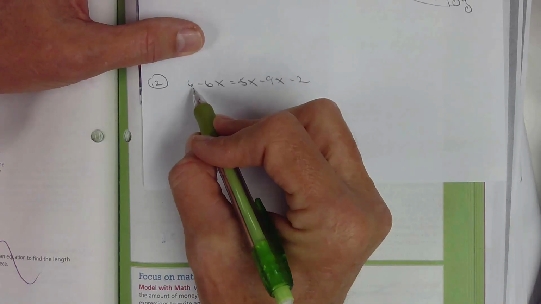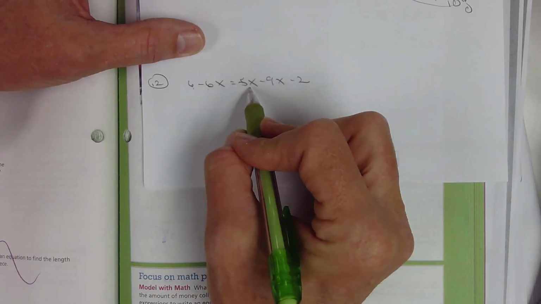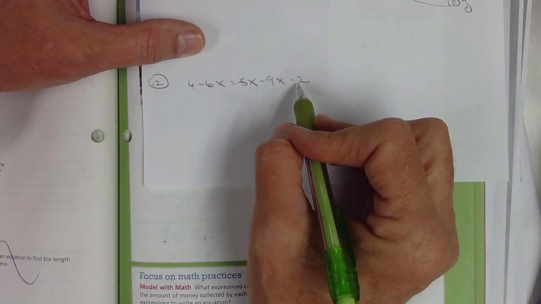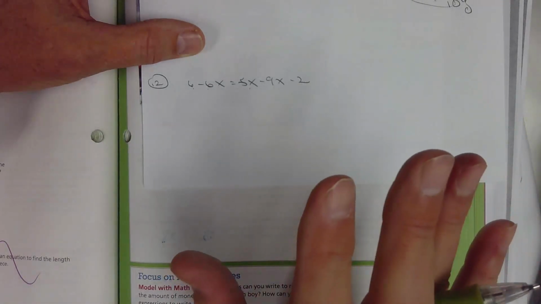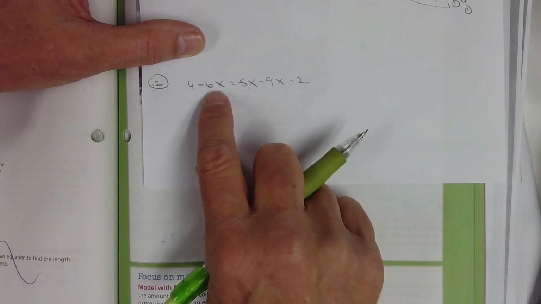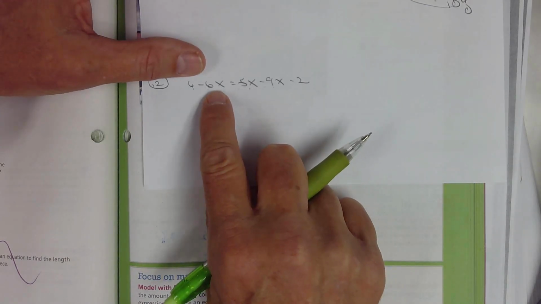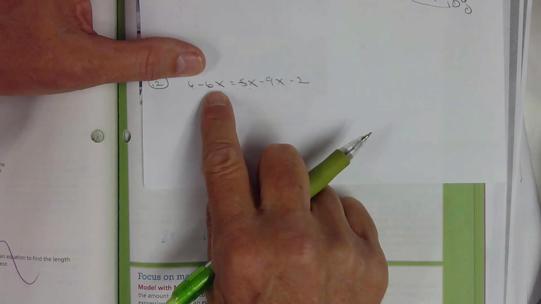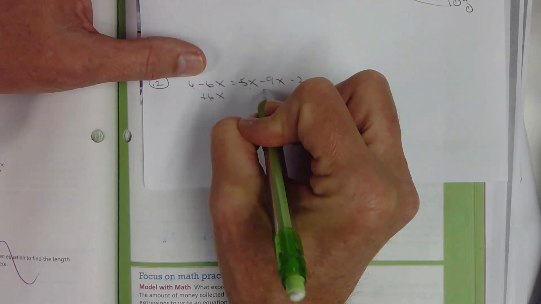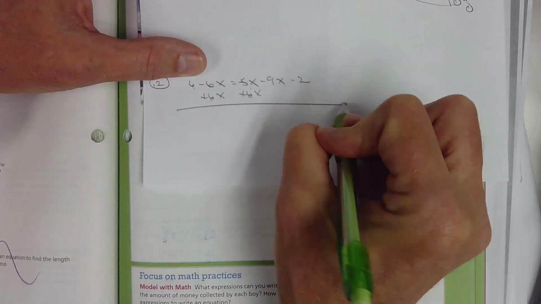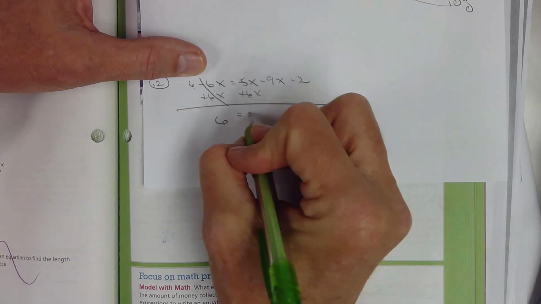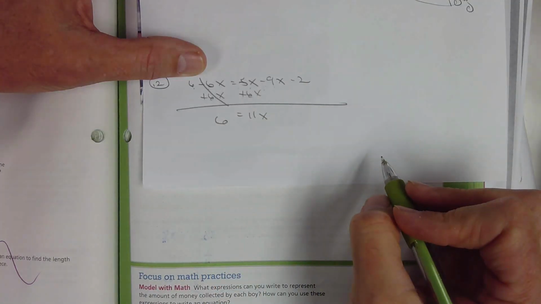All right, so this is 6 minus 6x equals 5x minus 9x minus 2. All right, again, you want to get x by itself. And so I have a 5x over here and a negative 6x over here. When possible, Mr. Holmes, you want to keep the variable positive. So I'm going to add 6x. I'm going to add 6x. They cancel out. I'm left with 6 equals, what's this end up being? 11x. Oh, actually, you know what?